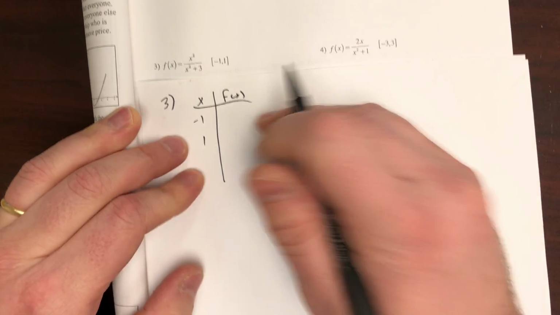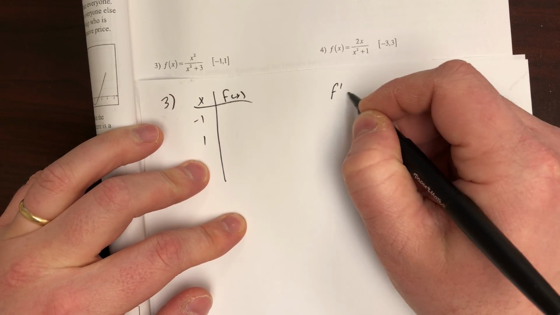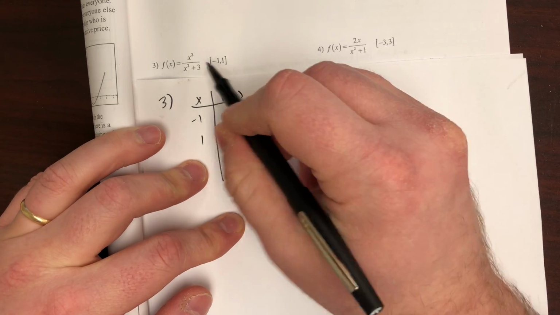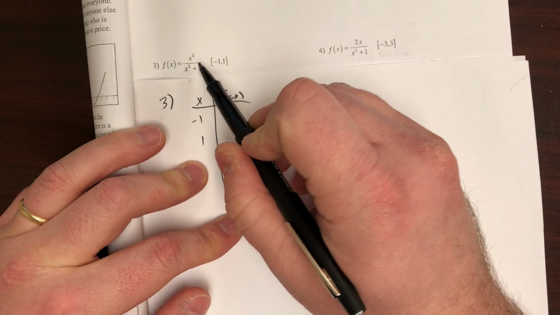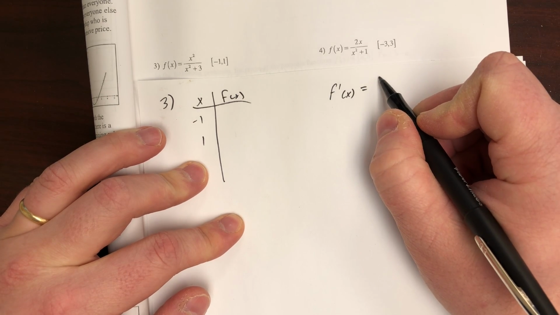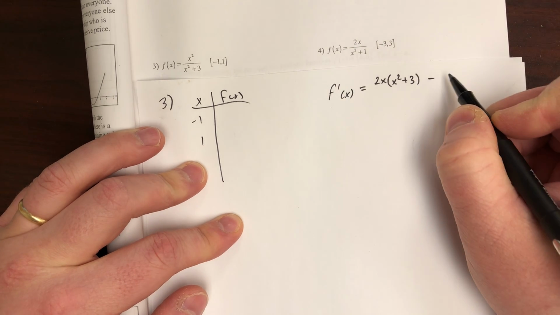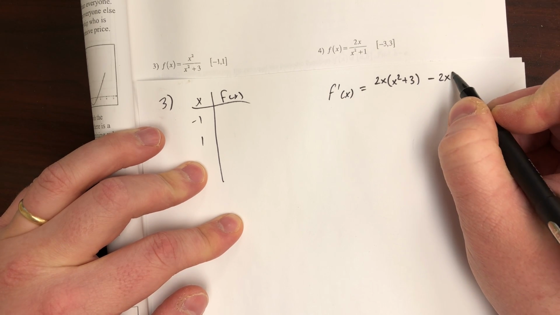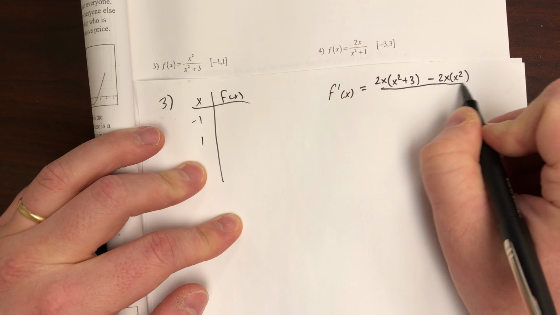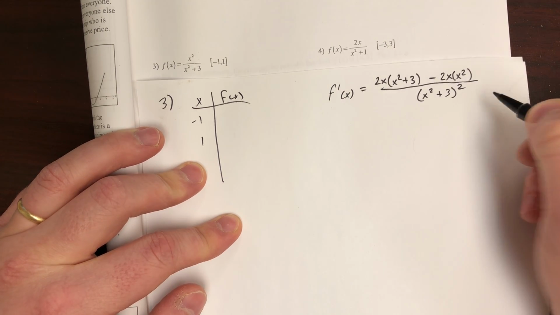So let's see. First things first, got to take the derivative. Oh. If we started with x squared over x squared plus 3, that means I got to do quotient rule. So I'll take the derivative of the top, leave the bottom alone, minus the derivative of the bottom, leave the top alone, all over the bottom squared. Okay.